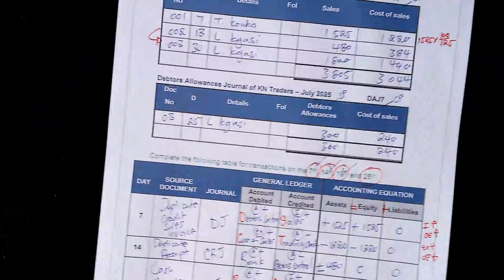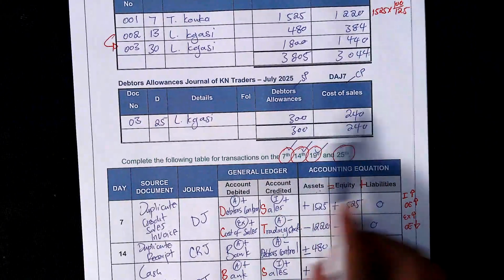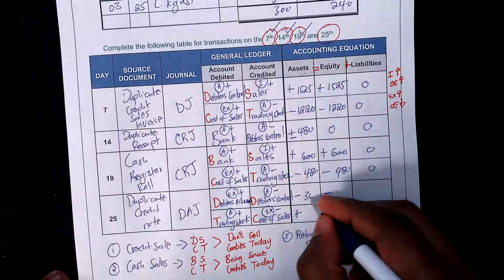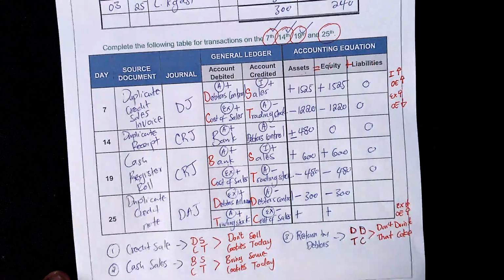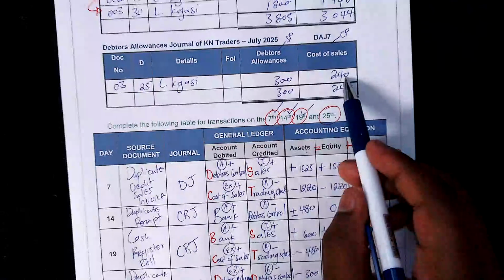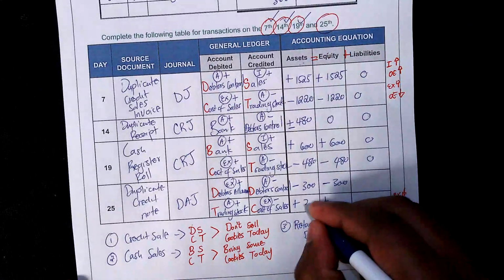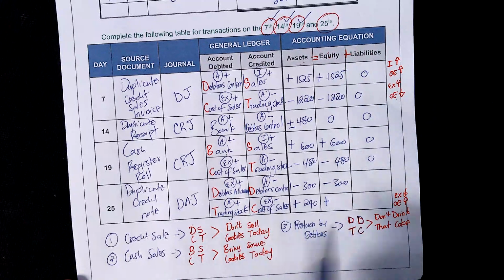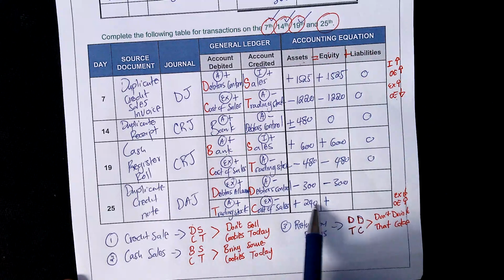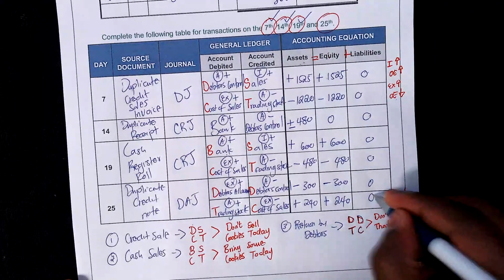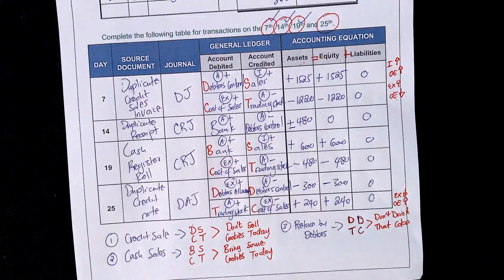So it's this transaction right here that we recorded under the DAJ. Okay, so the debtors allowance, the selling price of the goods that were returned is 300, and then 300 there. And then for trading stock, you always use the cost price or the cost of sales amount, which is the 240. So the cost is 240 of the trading stock that is coming back. So our trading stock increased by 240, and then our profit also increased by 240. Okay, and then we are done.